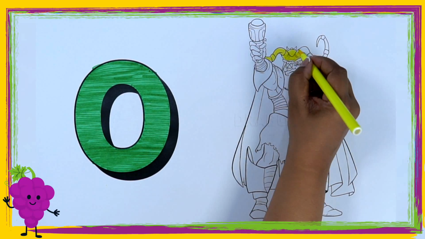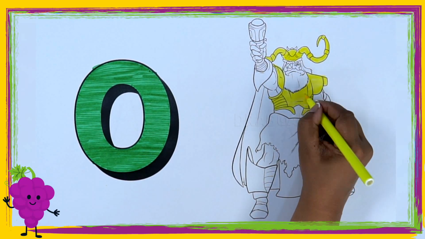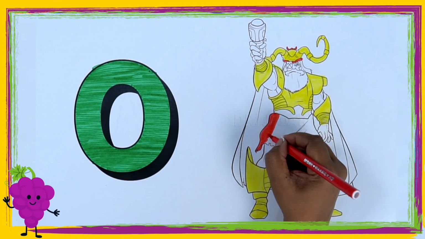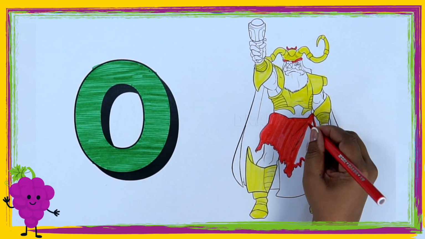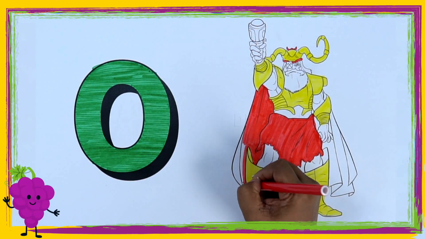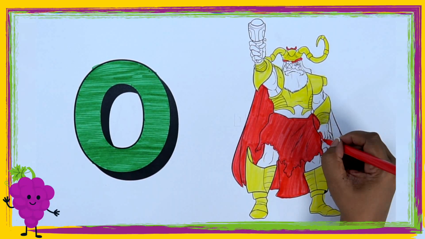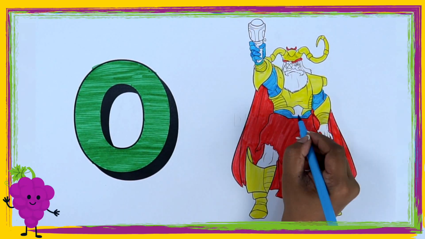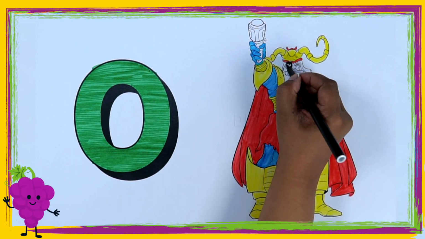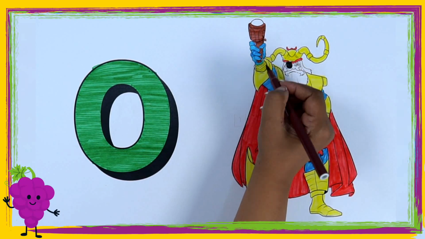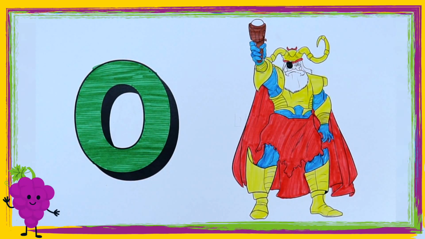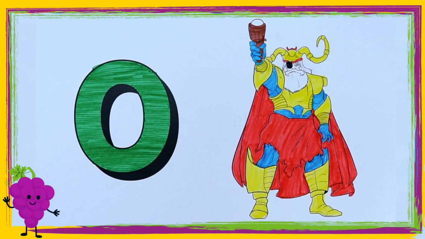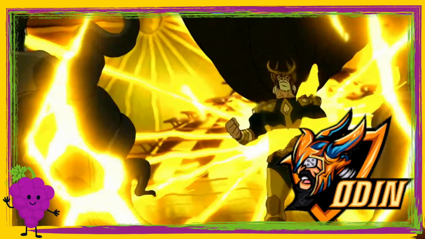O. Let's color the mutant. Odin. O for Odin. This is Odin.